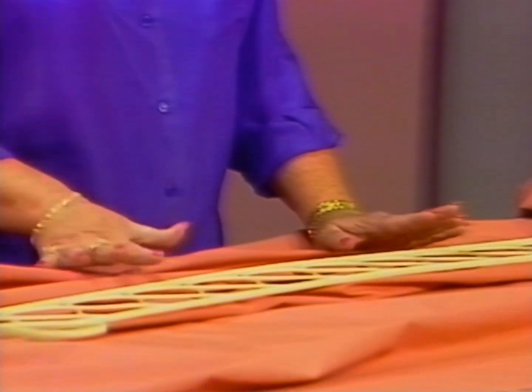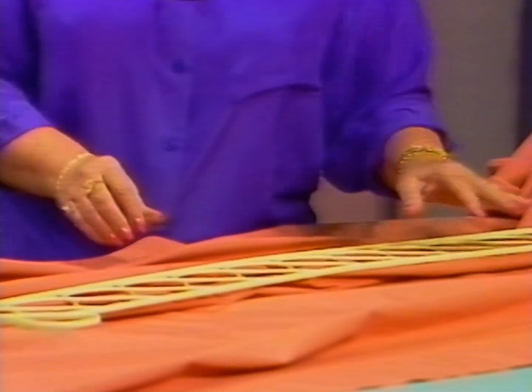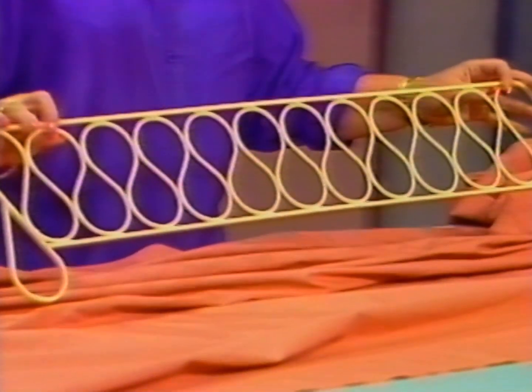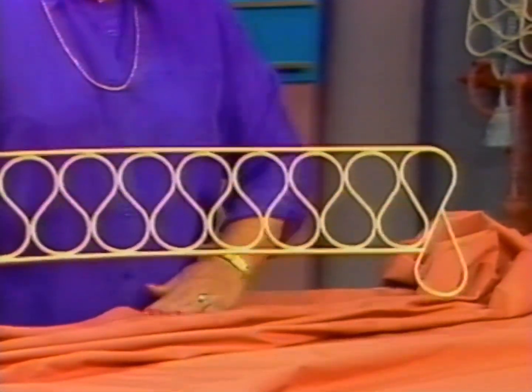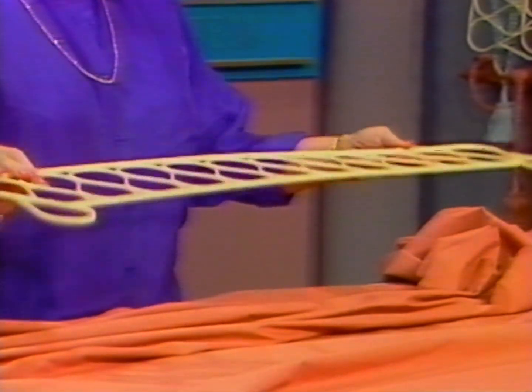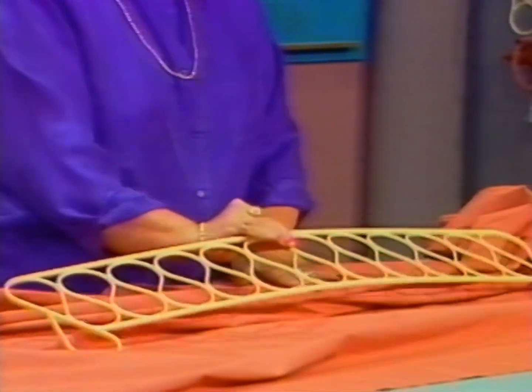Now, using the same fabric, we're going to change our look. We're going to use the same strip of fabric, but we're going to do a balloon effect. And all you need to do is lay your fabric down, spread it out, open it up all the way, lay your ladder right in the center of it. Find the center of your ladder, find the center of your fabric, and lay the ladder on it.